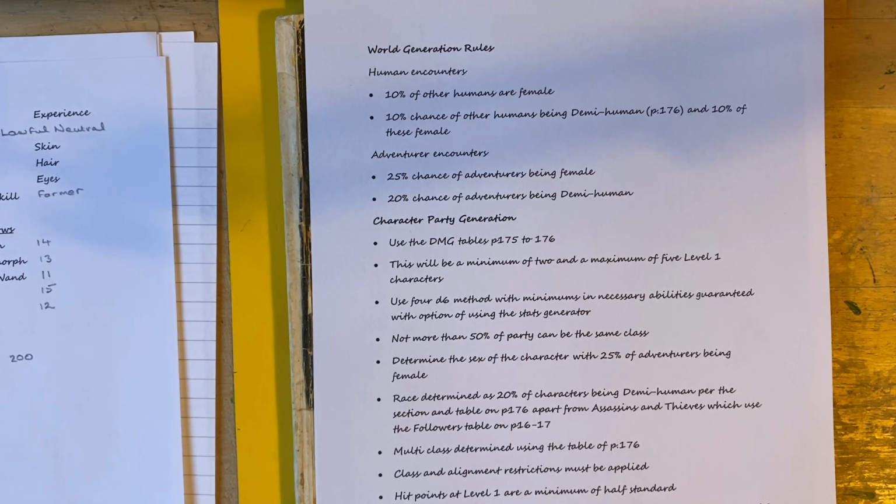So because we've already generated the class, we know what the minimums are. So when we're going through with our 4d6 and selecting the best of the 4, say we come to charisma for a paladin and it's 14, we'll artificially increase that to the minimum necessary. So there is a bit of flexibility in this, but it's only really to get us up to what is required for that character based on its class.